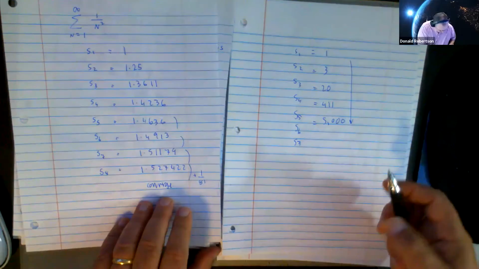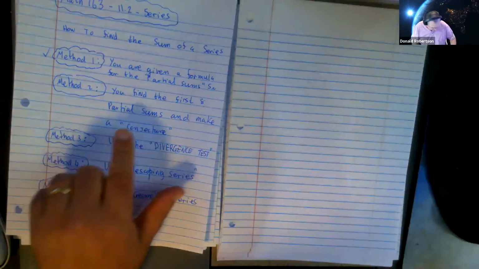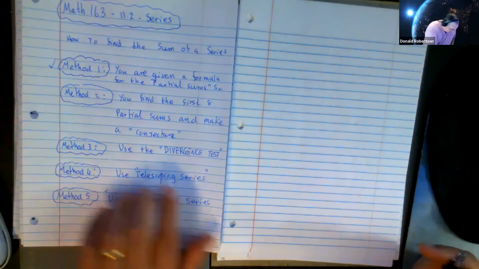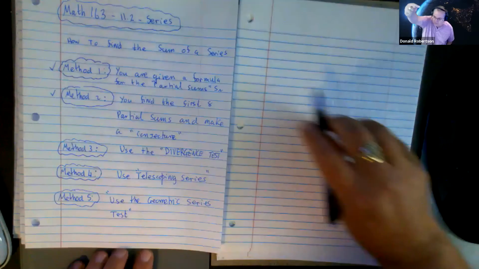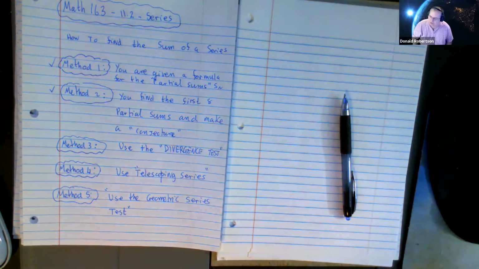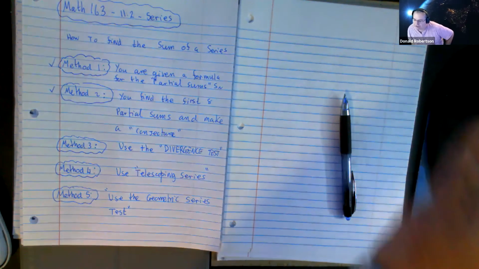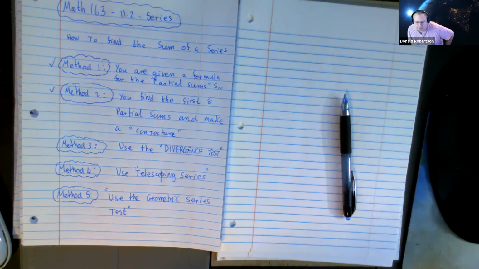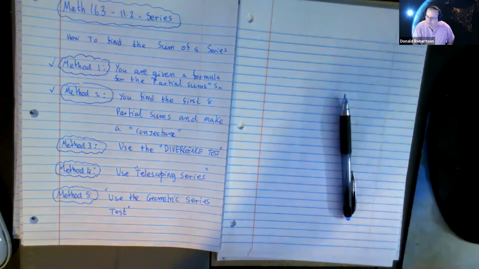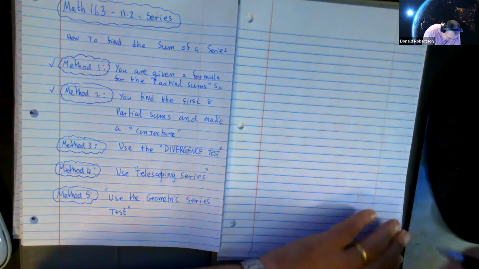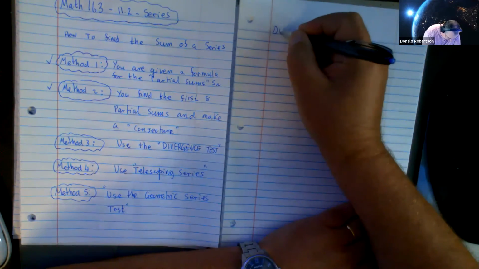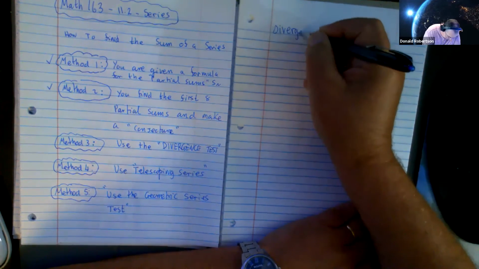So if you are given a question where you find, say, the first 8 partial sums, you look at a pattern from top to bottom, and you make up your mind. You make a conjecture on whether or not you think it's got a pattern that's leveling off, in which case you say it converges, or whether there's something weird about it and it diverges.